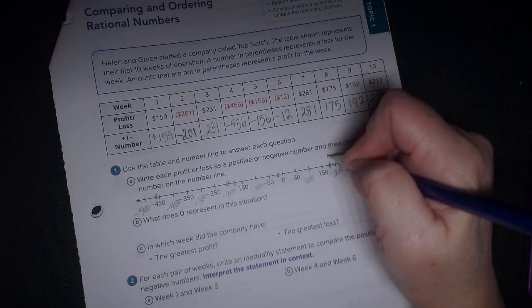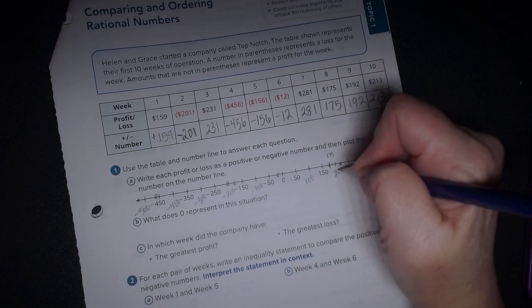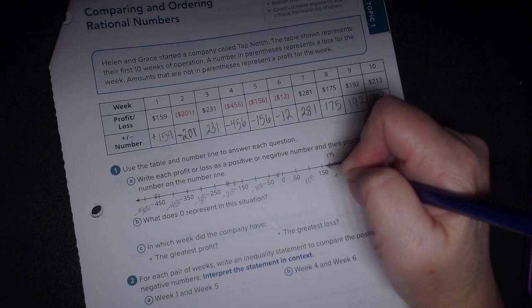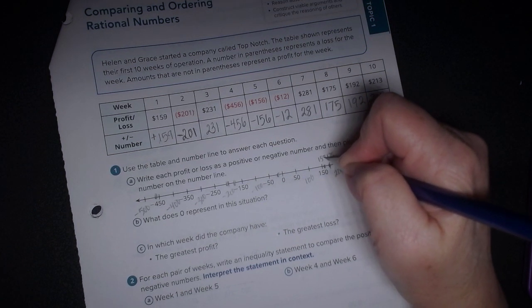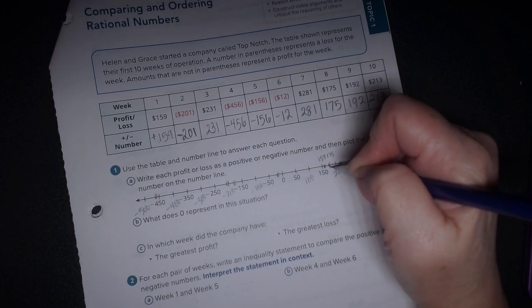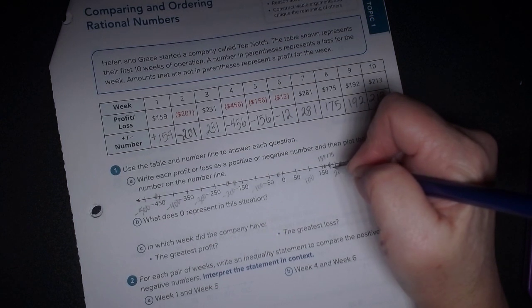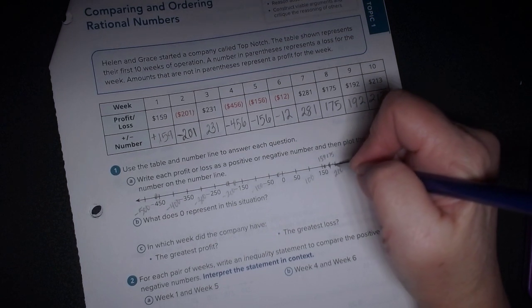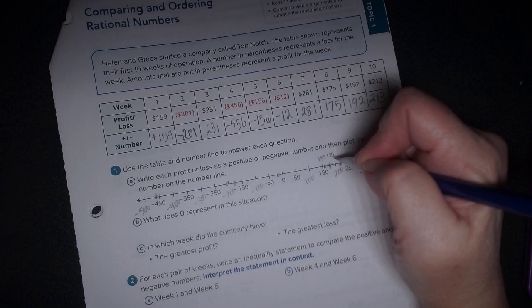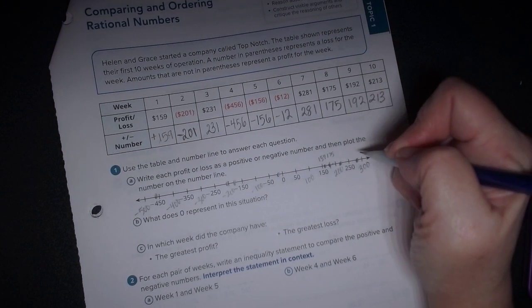So this is going to be the 175 because that's in the middle of 150 and 200. So my 159 needs to be down here a little bit. You see how as I kept going, I reflected on my thinking and thought, oh, that doesn't seem right because 175 needs to be here. And then I made an adjustment. It's okay to do that.